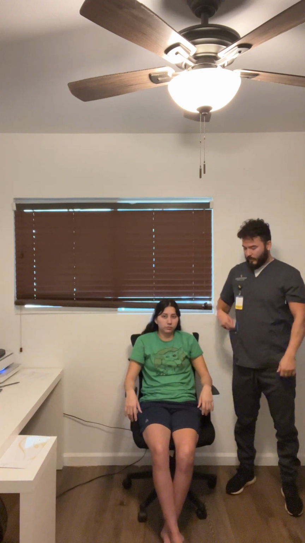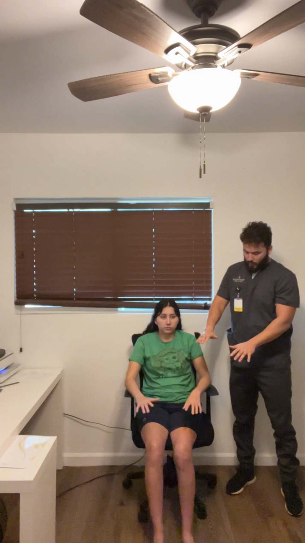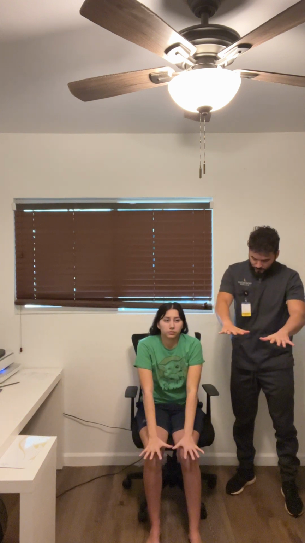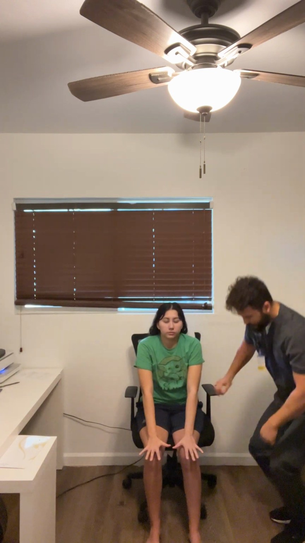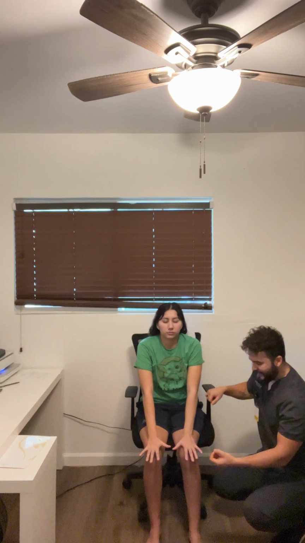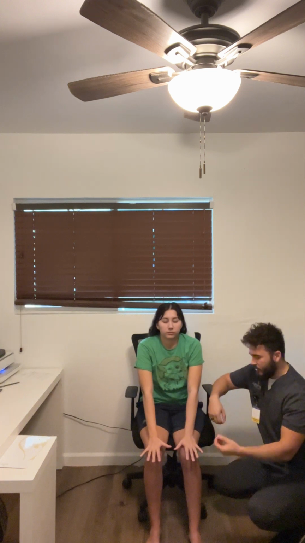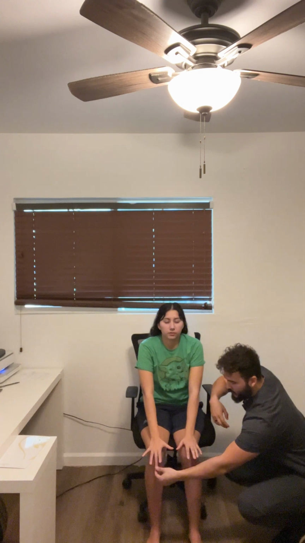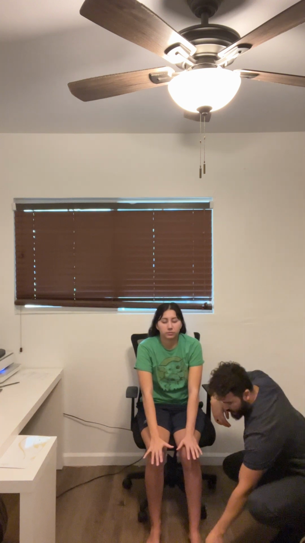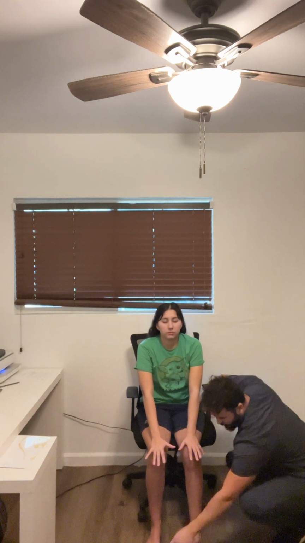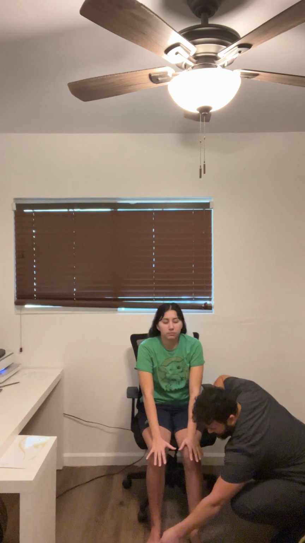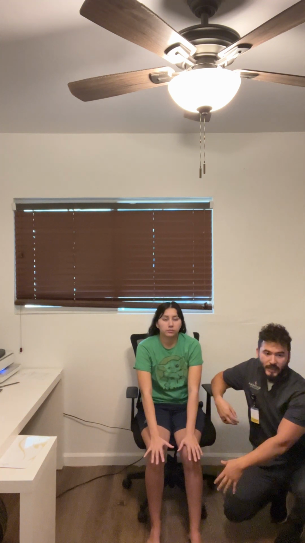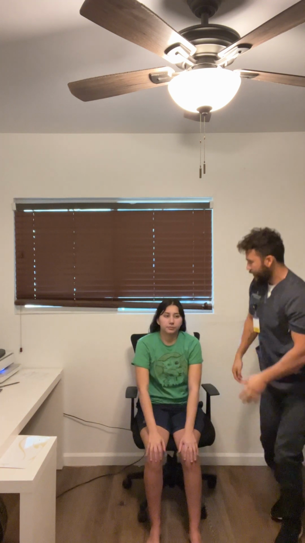So the next test is going to be the perception of position. Can you put your hands on your knees? Okay, fingers out. Close your eyes. I'm going to move your finger and tell me in which direction it goes. Up. Okay. Down. Okay. Up. Okay. Up. Okay, so we're going to do this with the hands and the toes. Everything was good. Open your eyes.